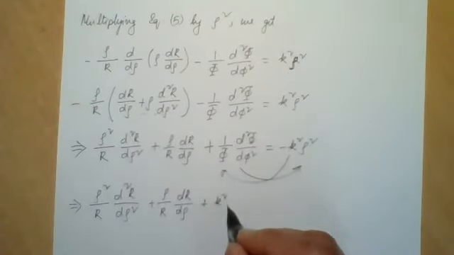Therefore, each side must be equal to the same constant. And let us say the constant is m square.